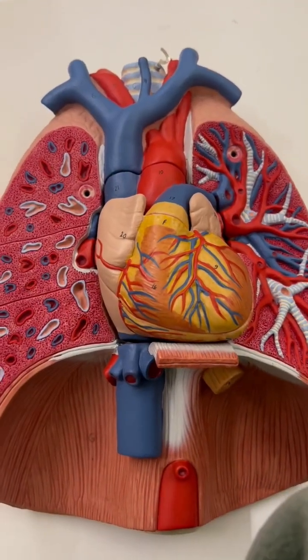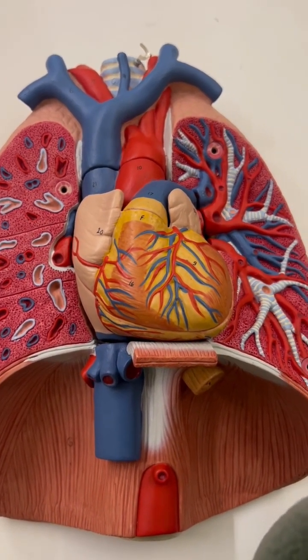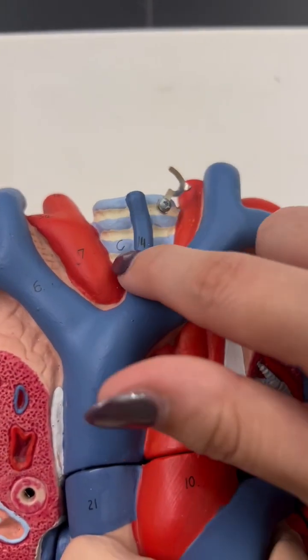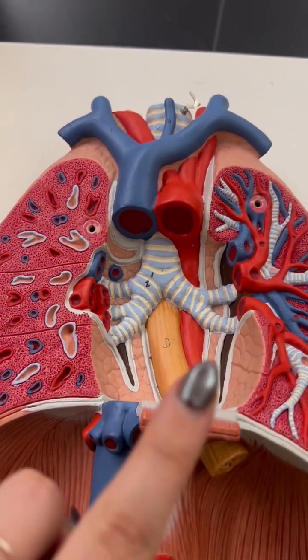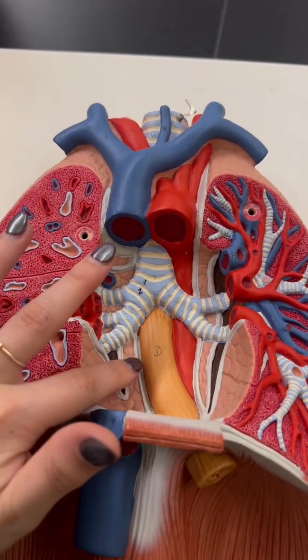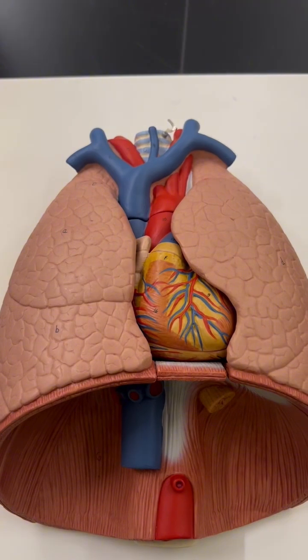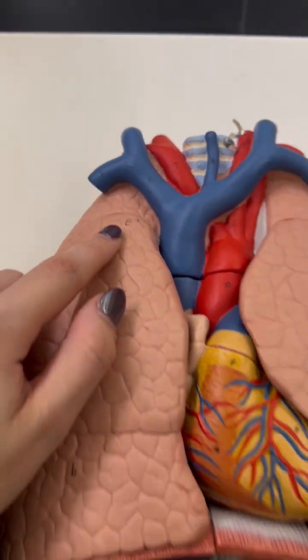Now onto letters. In your lab manual, there will be capital and lowercase letters, so I don't want you to get confused, but we'll start off with capital C, which is right here, and this is your trachea. Now I have taken the heart out of the model, and you will find capital D, which is the esophagus. Now I have put the lungs back on the model, and you will find capital E right here.